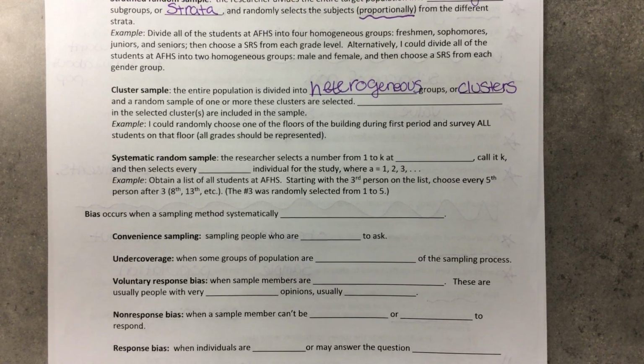For example, classes right now are clusters, and here's why. In any given class right now, you could have multiple grade levels. You could have different proportions of male and female. There's different demographics. And so unless we manually sort them into homogeneous groups, you guys are grouped heterogeneously into clusters.